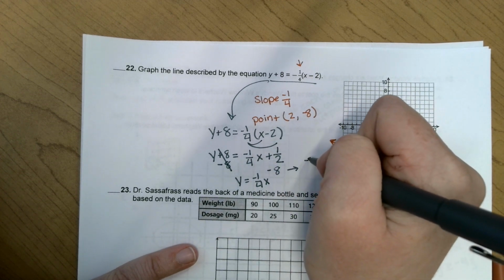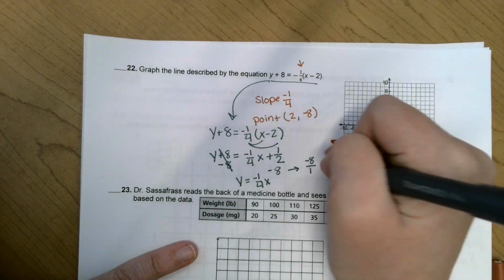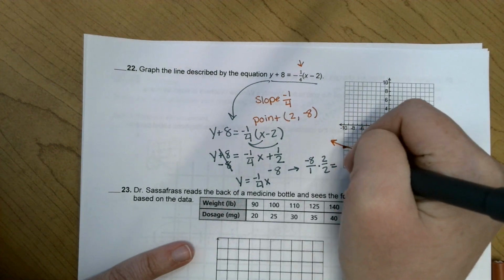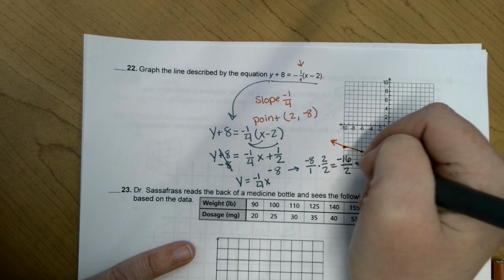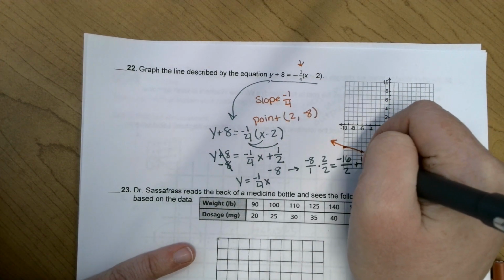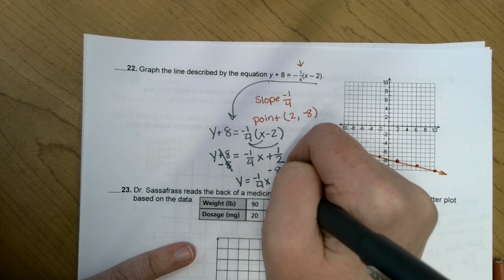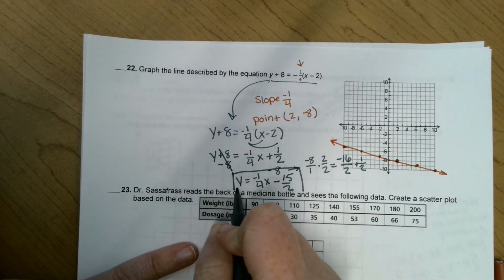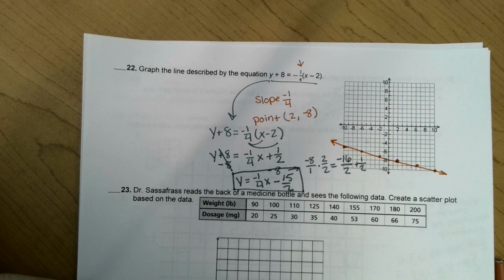So -8 over 1, I would have to multiply the top and bottom by 2 to get a common denominator. That's going to be -16/2 plus this positive 1/2, which would give me a -15/2. Okay, so we've got it in slope-intercept form.